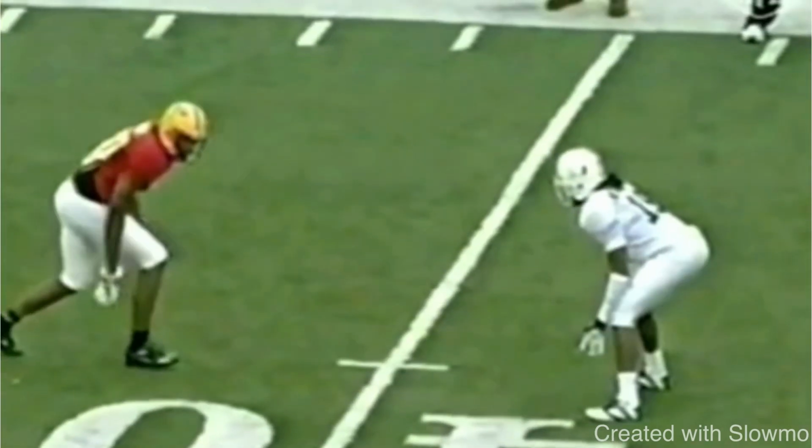Okay, so now last clip, last mistake that wide receivers make is that they will force the release based on the route.